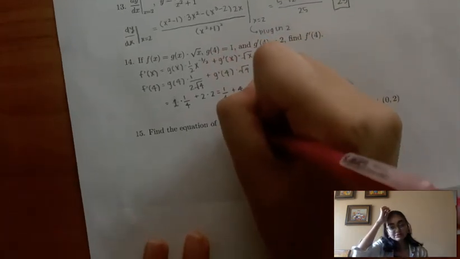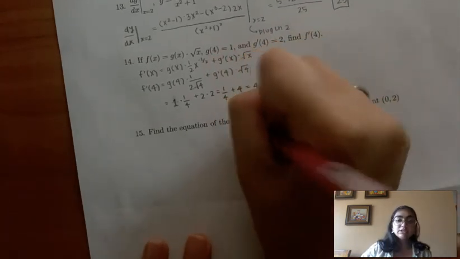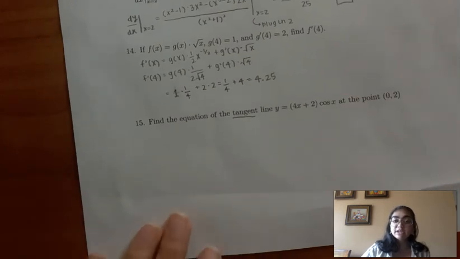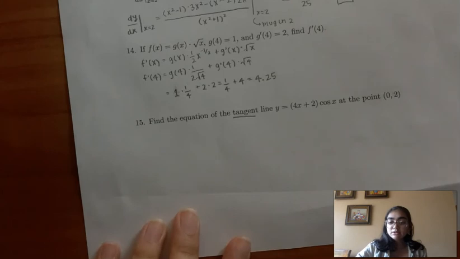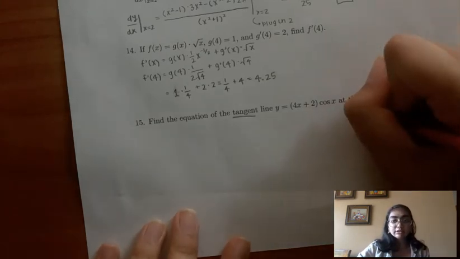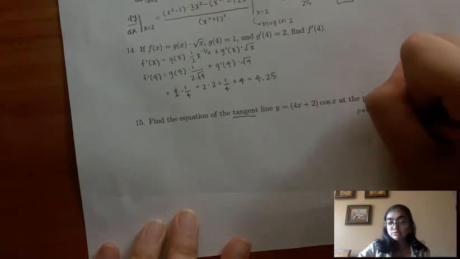Now for this last problem, we need to find the equation of the tangent line at a certain point. In order to write an equation for a line, you need to find a point, and you need to find slope.